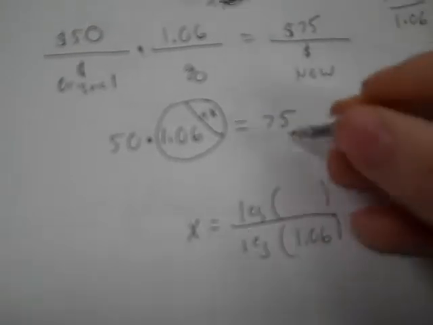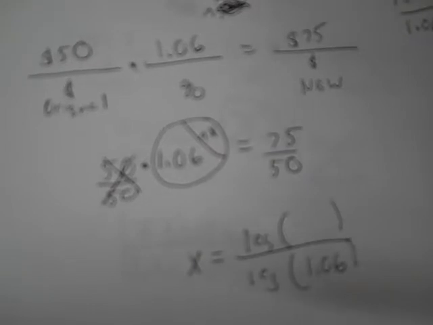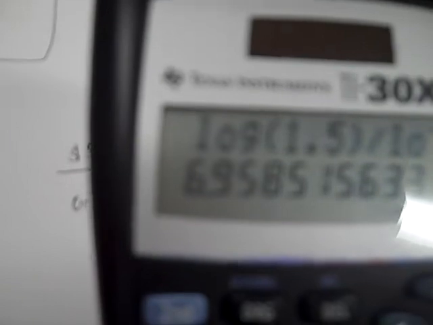Now the numerator, I don't know because I have to undo the multiplication of 50. And you do that by division, not subtraction. A lot of people subtract. Okay, quit it. 1.5. Okay, now plug that in. So log 1.5 divided by log 1.06. So it's about 7 years, okay? You can put less than 7 or just 7.